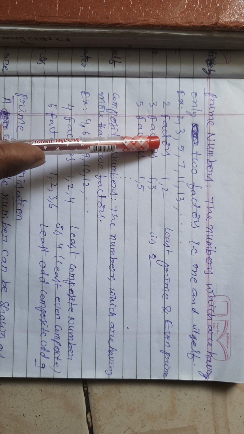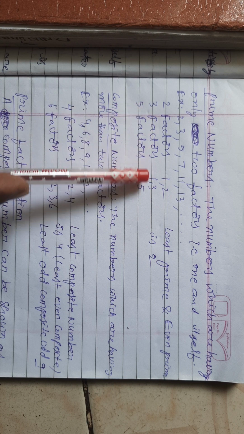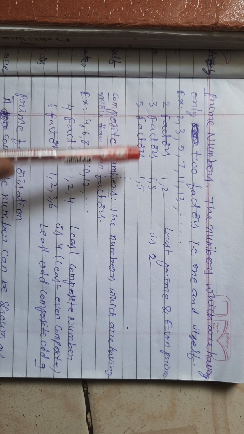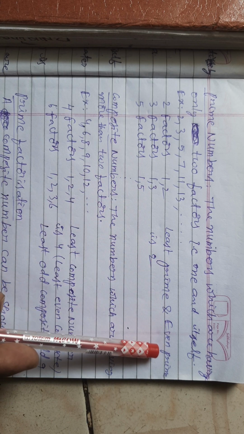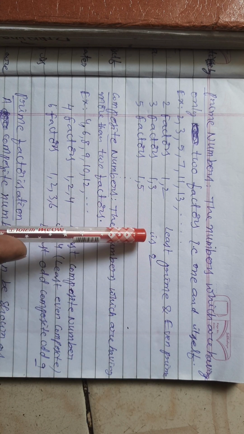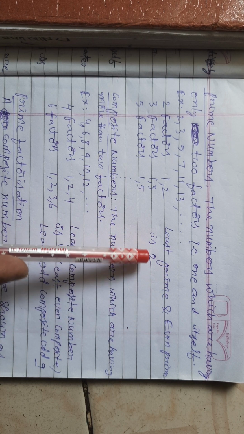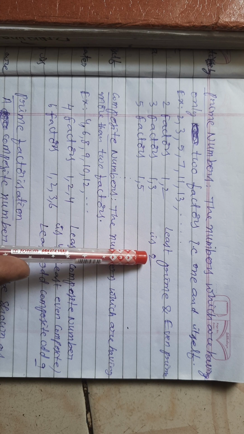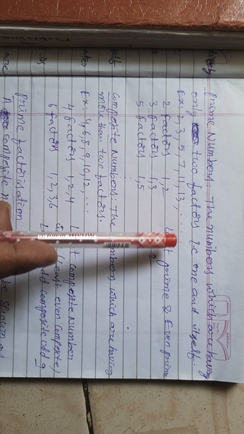2 has factors 1 and 2, 3 has factors 1 and 3, 5 has factors 1 and 5. The least prime number, and the only even prime number, is 2. Only one such number is present. The remaining ones are all odd prime numbers. This is one concept, the prime number concept.